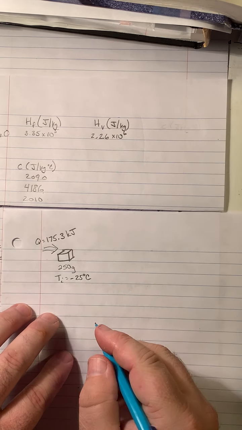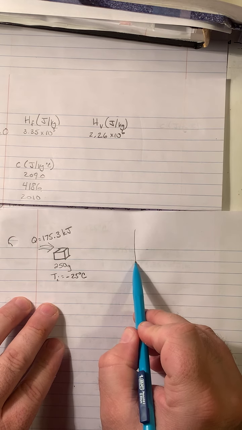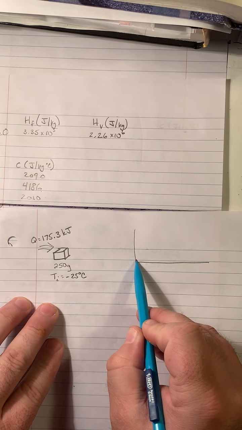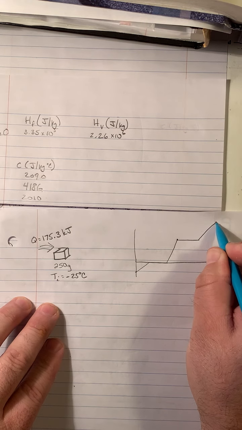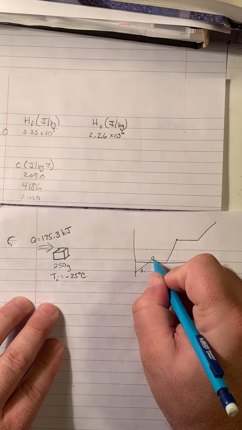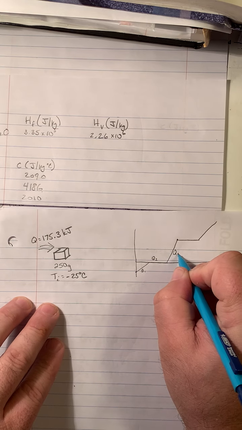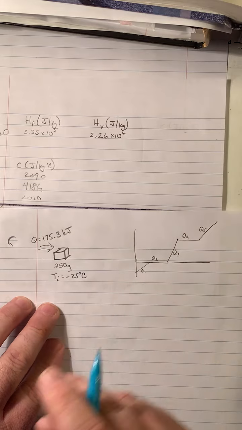So what are we going to need to do here? Well, the first thing we need to do is, if I had that graph, I'm going to be starting at negative 25. I go to 0, I go up, I go to 100, and I go up again. I will call that Q1, Q2, Q3, Q4, and Q5.